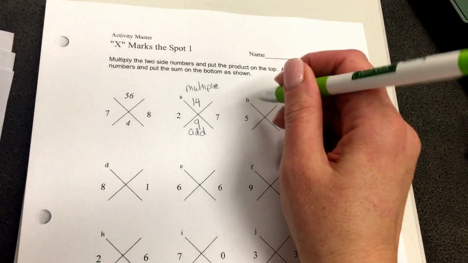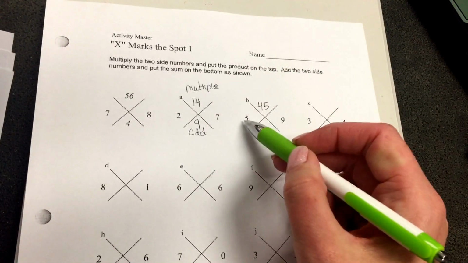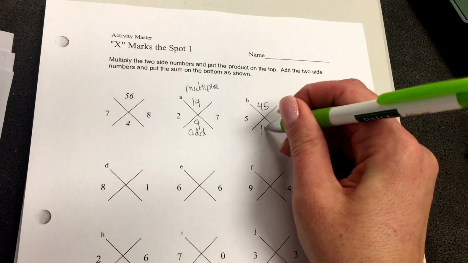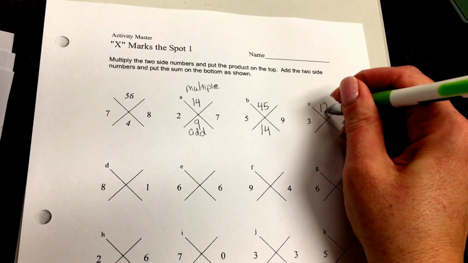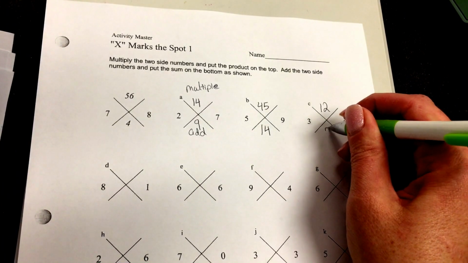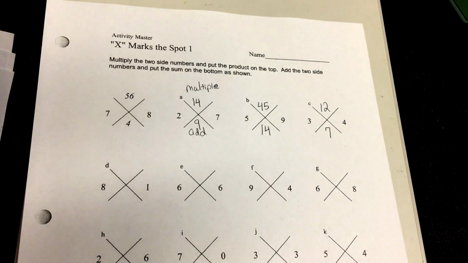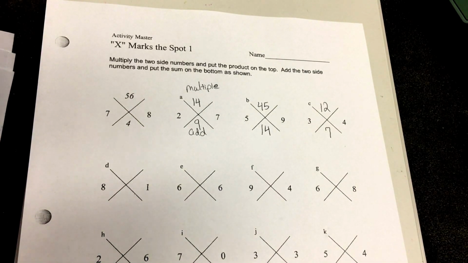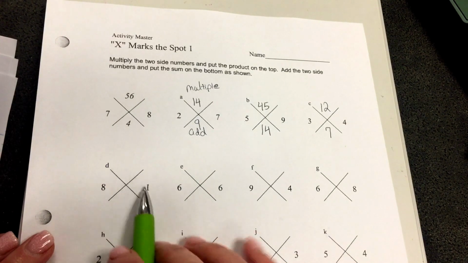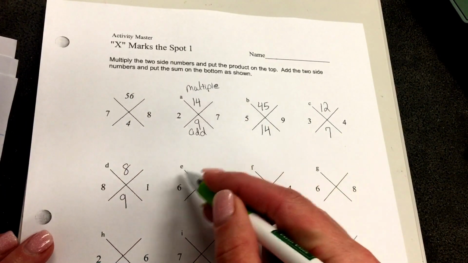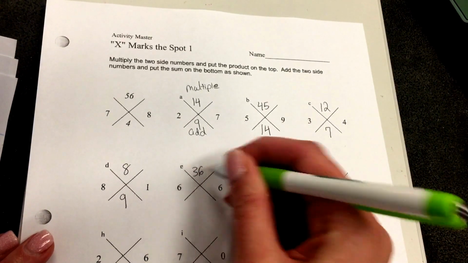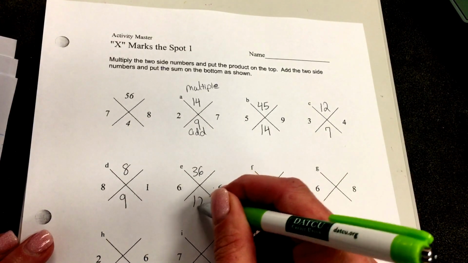5 times 9 is 45. 5 plus 9 is 14. 3 times 4 is 12. 3 plus 4 is 7. We're just filling in the X factor right now. 8 times 1 is 8. 8 plus 1 is 9. 6 times 6 is 36. 6 plus 6 is 12.